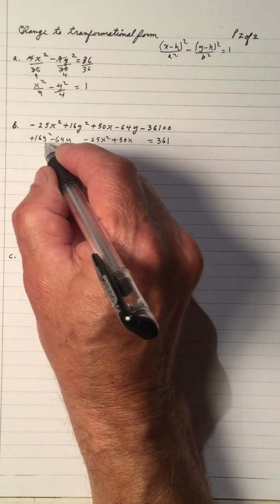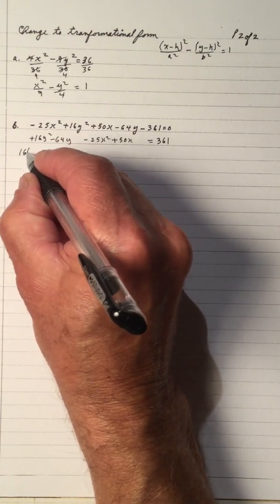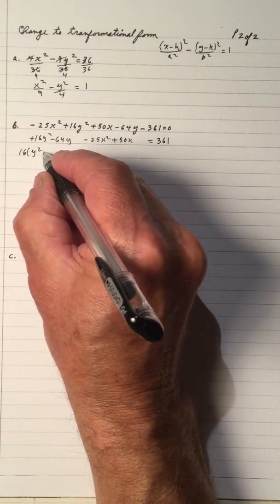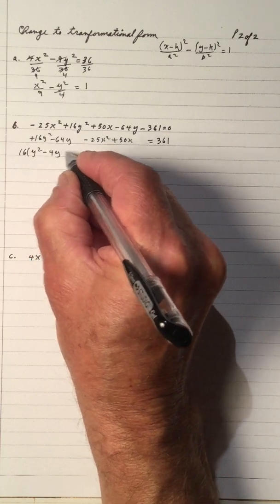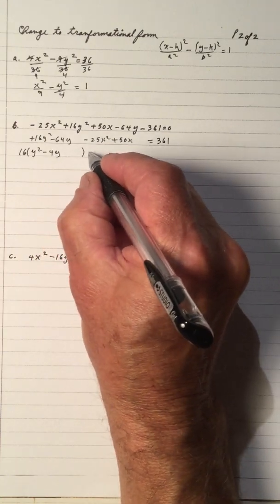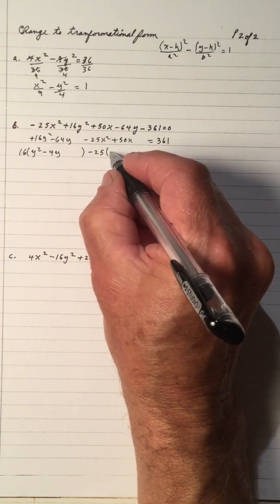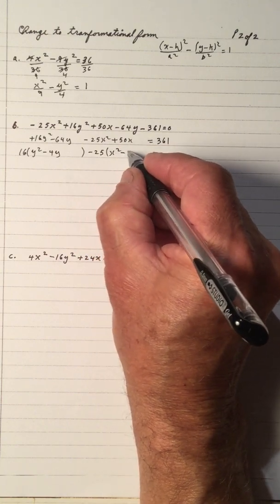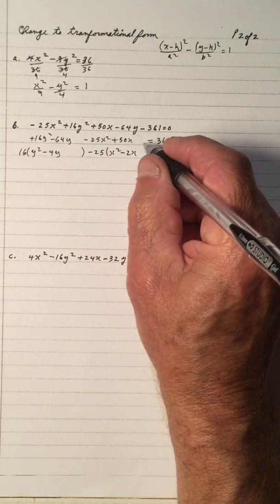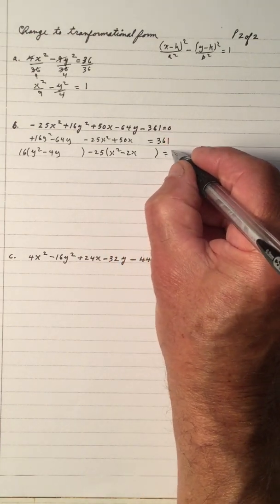Now I will remove the 16 by GCF, so 16 outside of y squared minus 4y. And I'll leave that there. 25 is the GCF in these two terms, so take it out: x squared minus 2x. So we got that done.